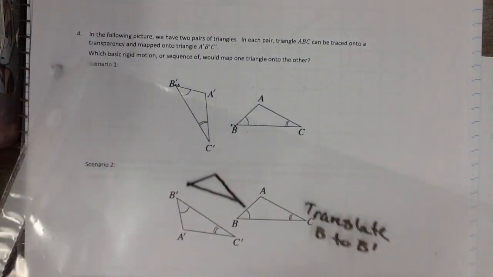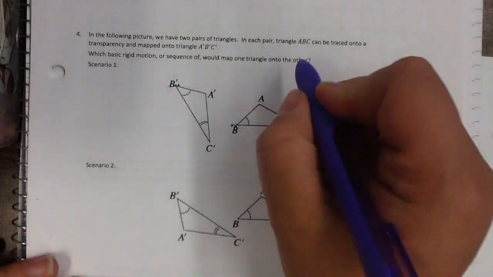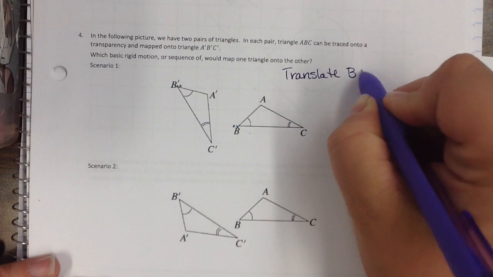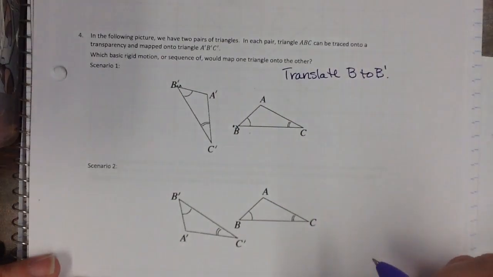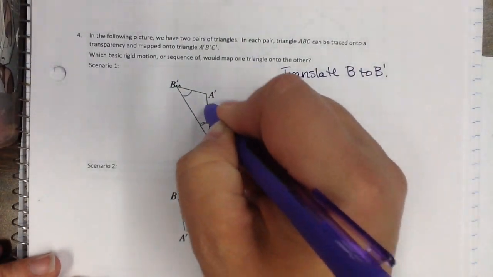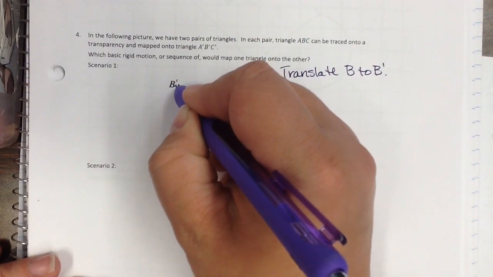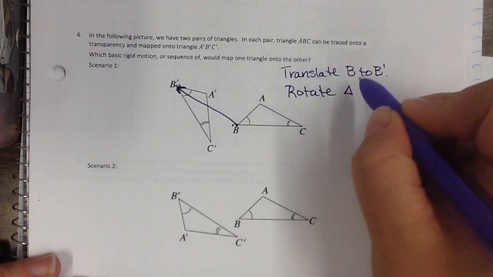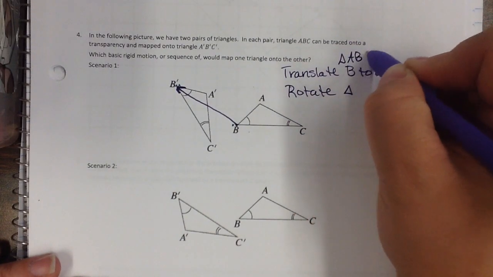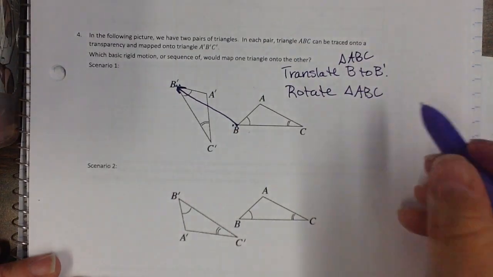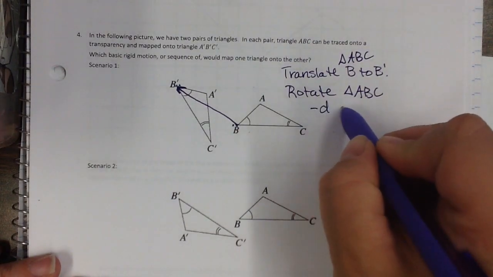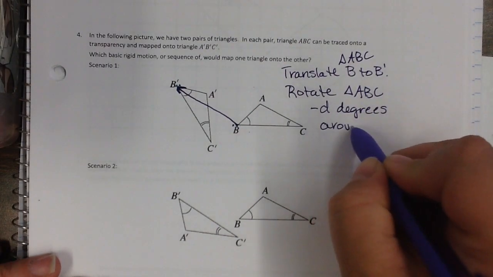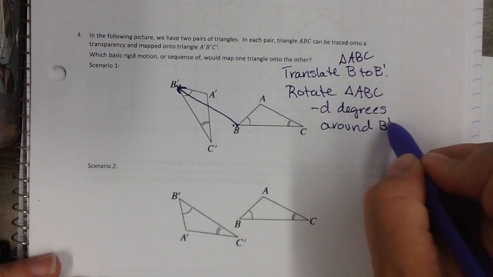Okay, so first thing, translate B to B prime. So that would kind of be your vector there. Then I would rotate triangle, translate triangle ABC, sorry. Triangle ABC, negative D degrees around B prime.